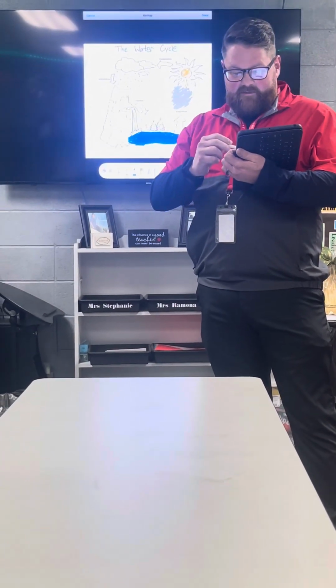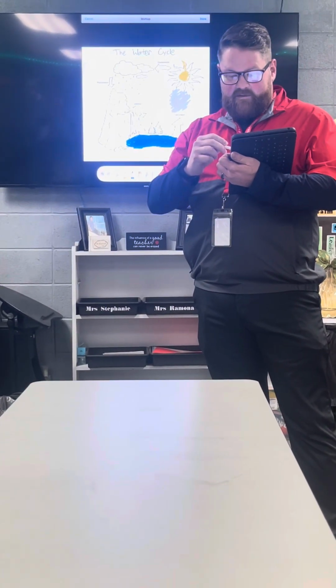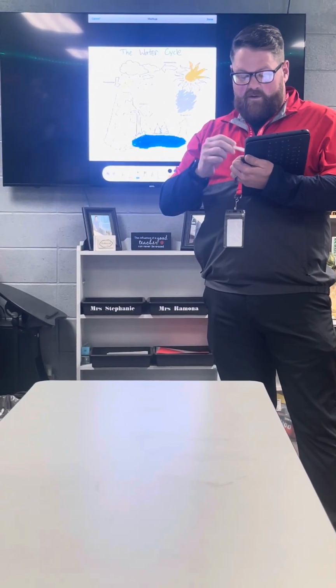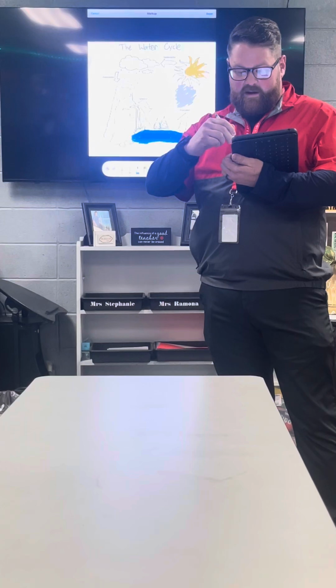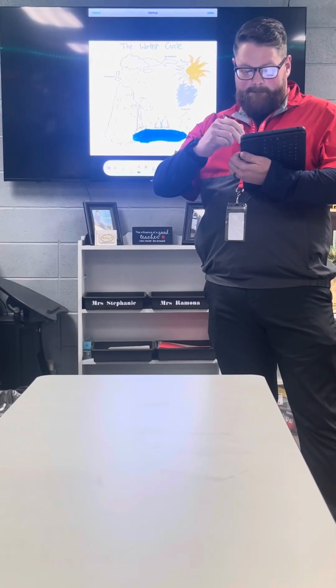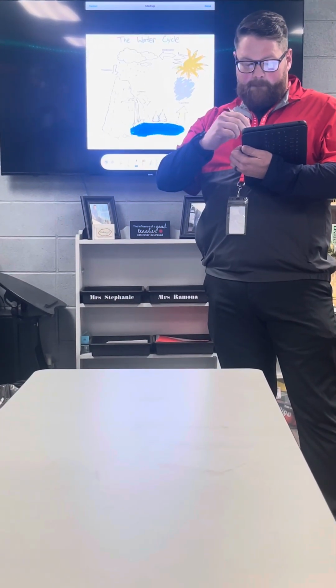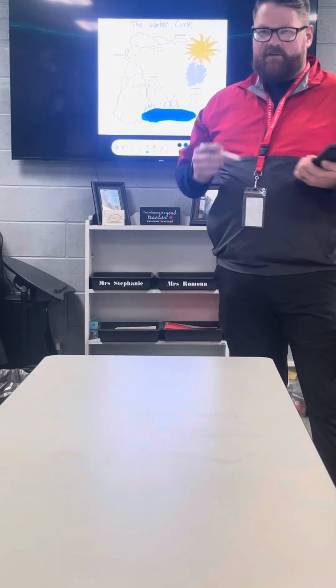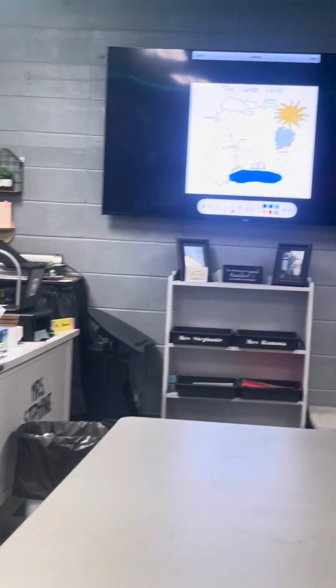And you can color in that sun if you want to as well, because that sun and that heat pulls the moisture up from the earth and brings it to the sky. It turns the water into, anybody know what it turns the water into? Steam.